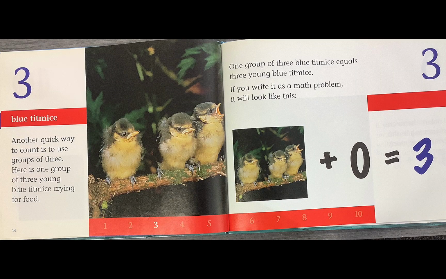Blue titmice. Another quick way to count is to use groups of 3. Here is one group of 3 young blue titmice crying for food. One group of 3 blue titmice equals 3 young blue titmice. If you write it as a math problem, it would look like this. 3 plus 0 equals 3.